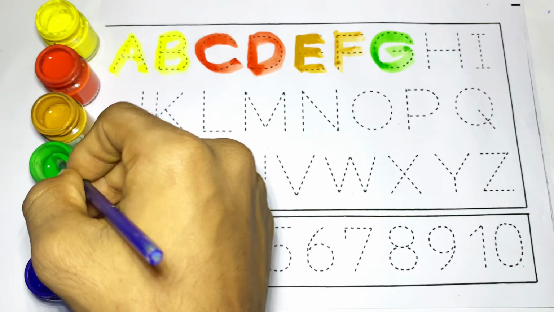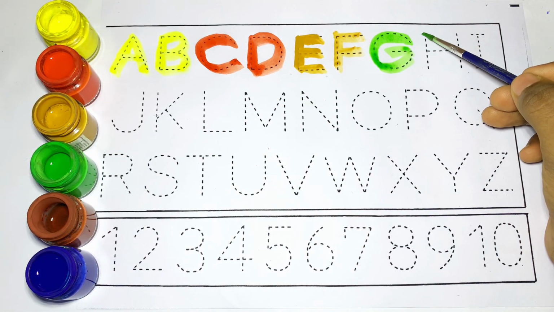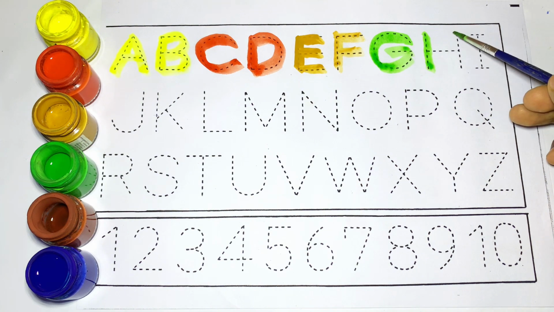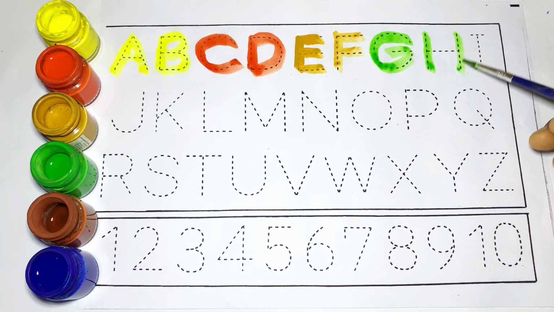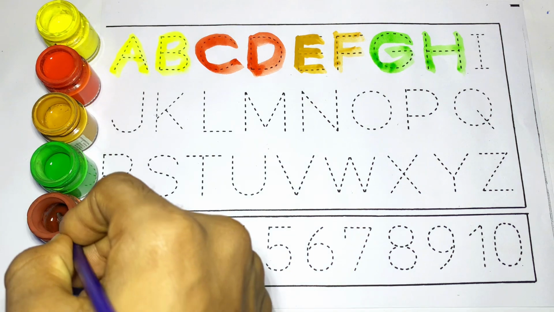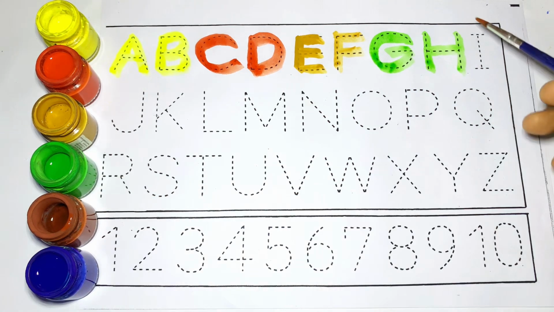Again use green color and draw H. H for hand, H for helicopter. Next is I. I for ice, I for ice cream. And use brown color.